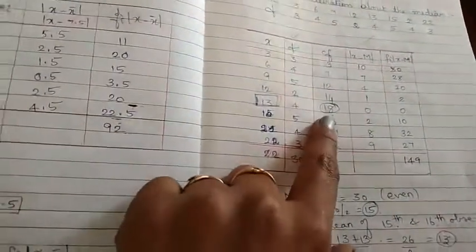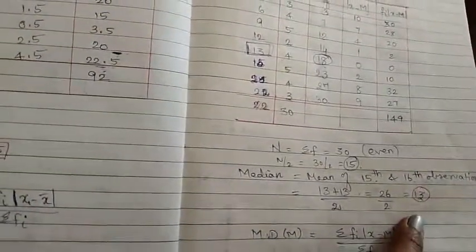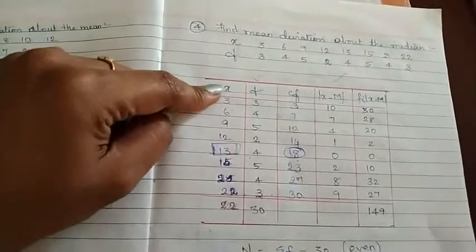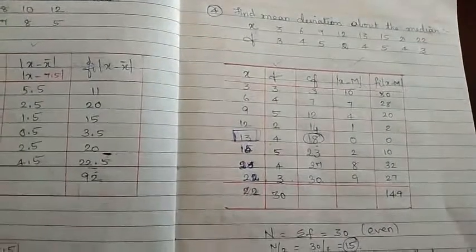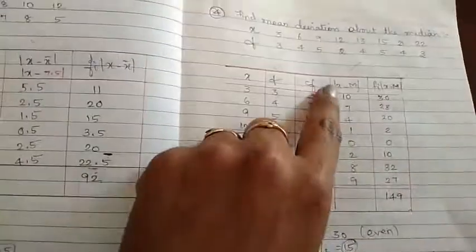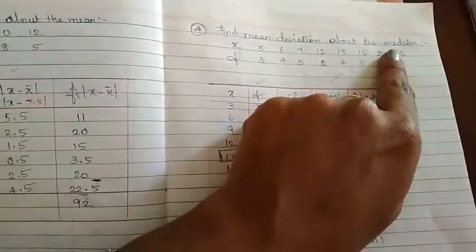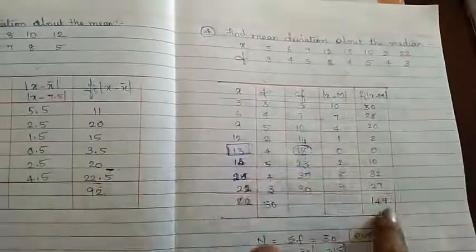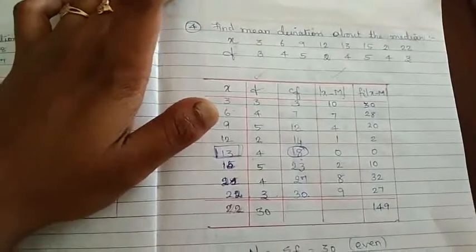So here we have 18, the corresponding x is 13, so median is 13. After finding the median, the usual procedure, you have to find the deviation of this x from the median. So x minus the median value, take the absolute values. Then for this we have to find the mean. Whatever, even if it is going to be about mean or median, the final answer you have to find the mean only, because the question is mean deviation, right?